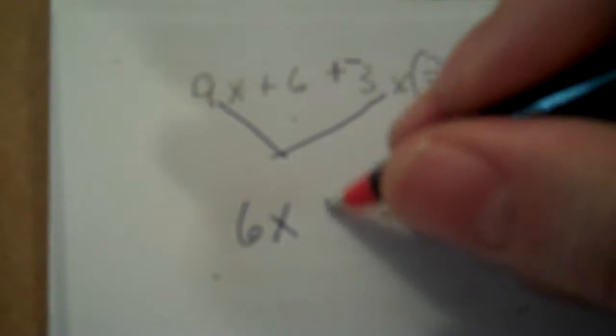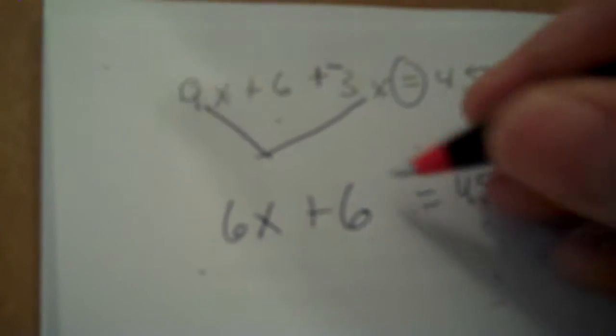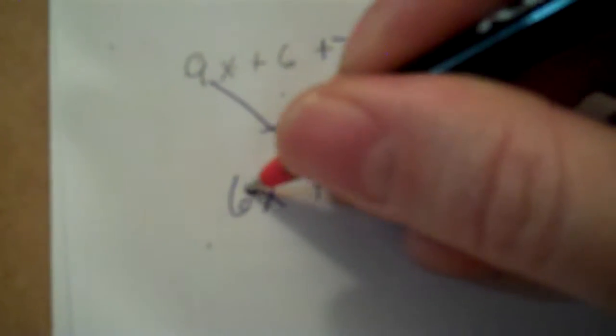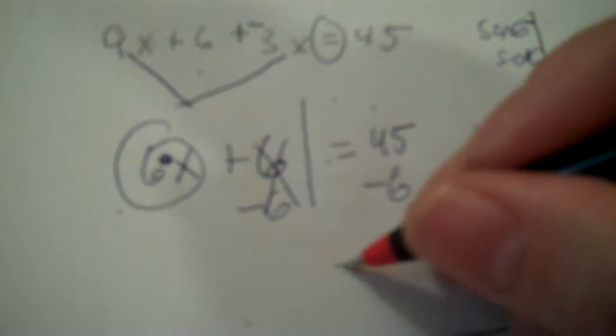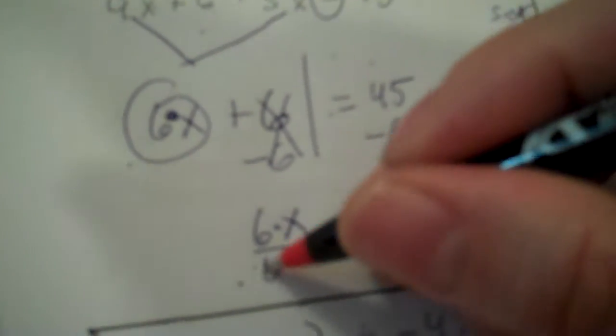And then you have a plus 6, and now you know what your operations are you have to get rid of. So you got times and plus. So you get rid of your plus by subtracting. 45 minus 6 is 39, and 6 times x. And you divide each side by 6, and that takes you to your solution. 6.5.